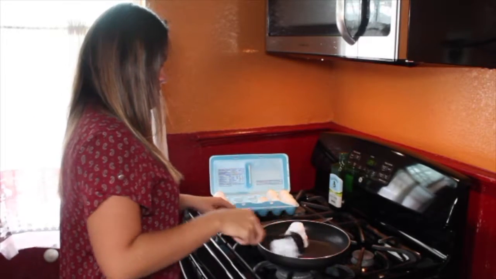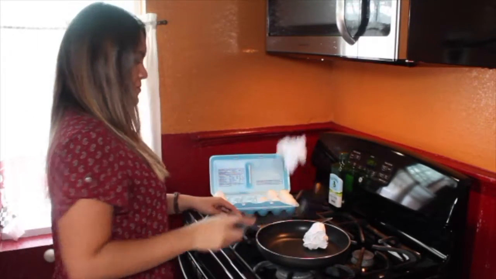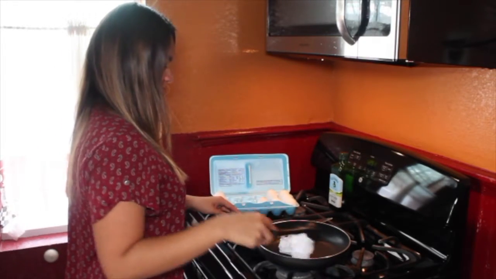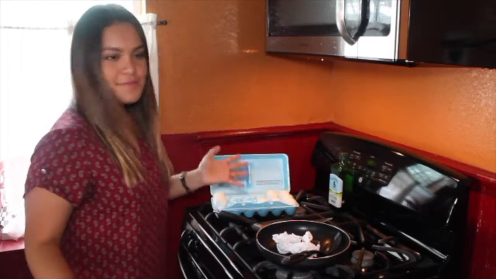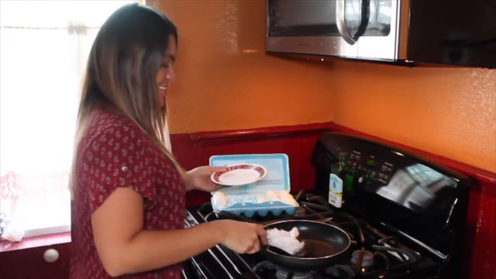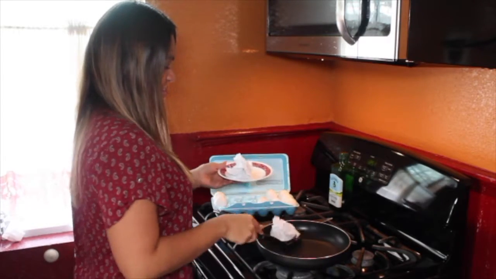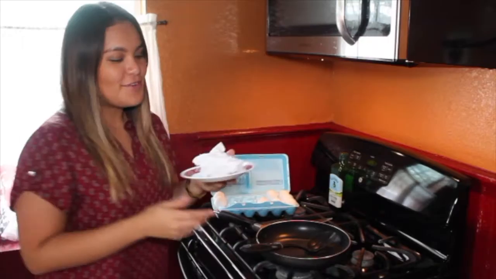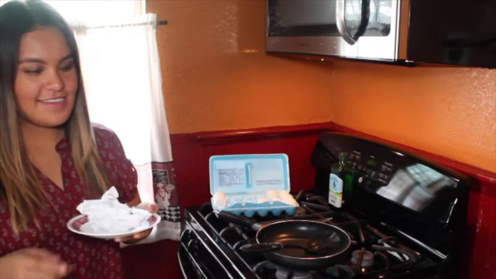Okay, now that the scrambled eggs are ready, just do one more flip. Okay, now that they're ready, we can add it to a plate now. Just so it could taste better, we can add, let's see.